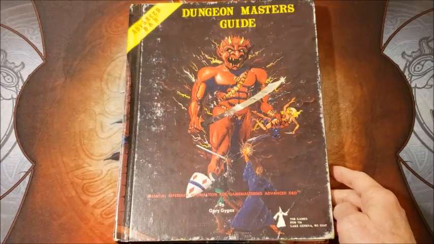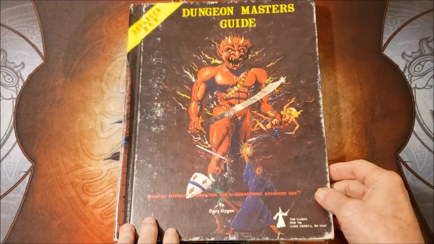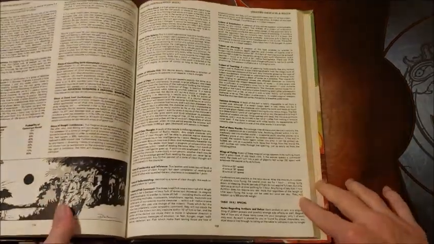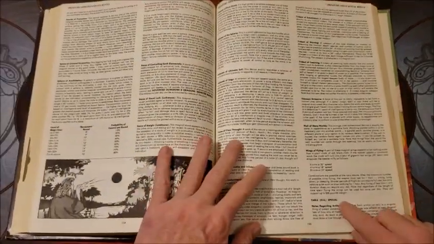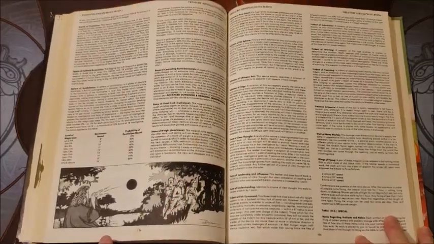Thank you for turning to page 121. Today we're going to jump into the Dungeon Master's Guide and not go to page 121, but go to page 155. This little paragraph begins the section on artifacts and relics.